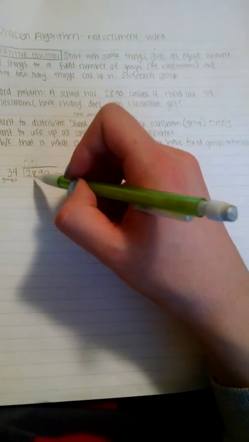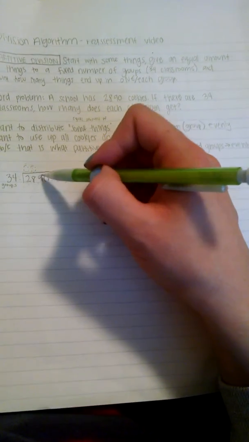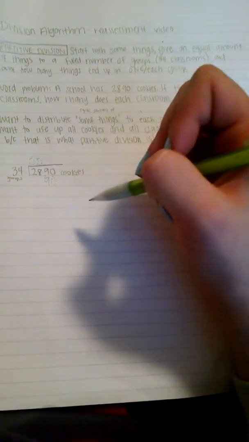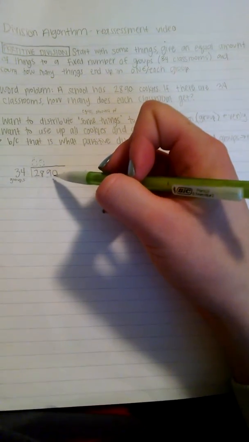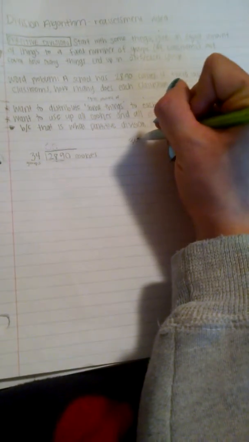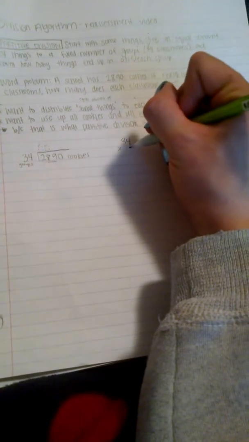So we're starting with 2,890. We first tried the 2,000, then we did 800. Now we're going to see if 90 can fit into the 34 groups. And yes, it can. So we're going to start with the 289. See if that goes. How many times does 34 go into 289? So off to the side, we do 34 times, let's say, 8.